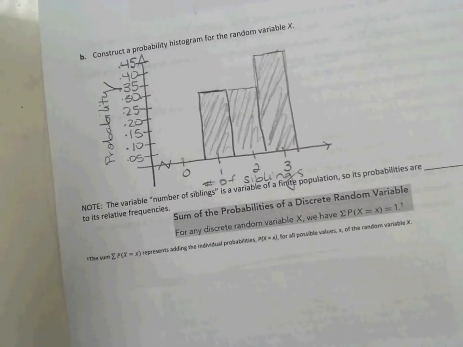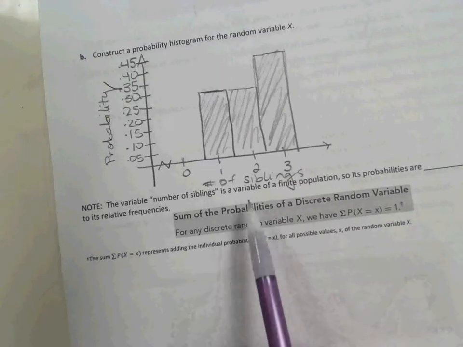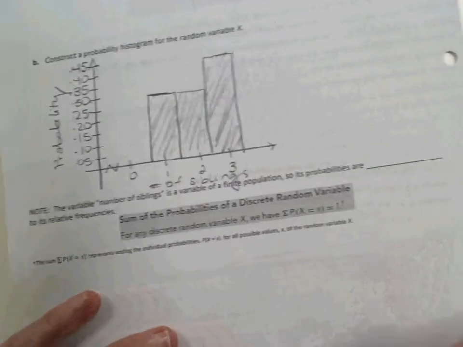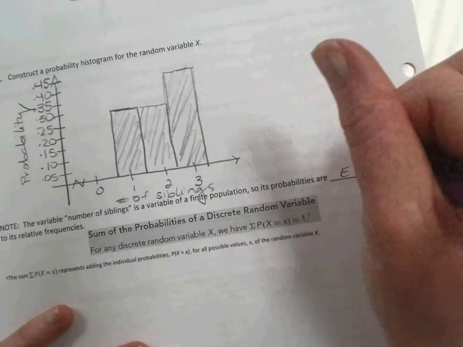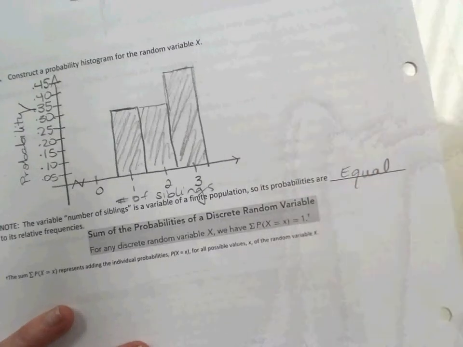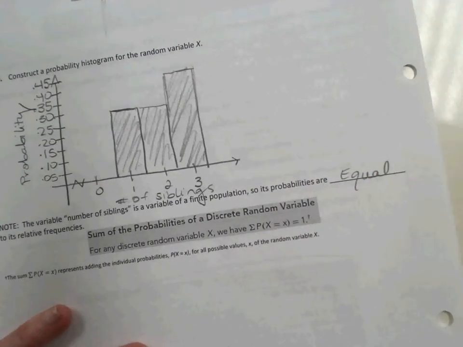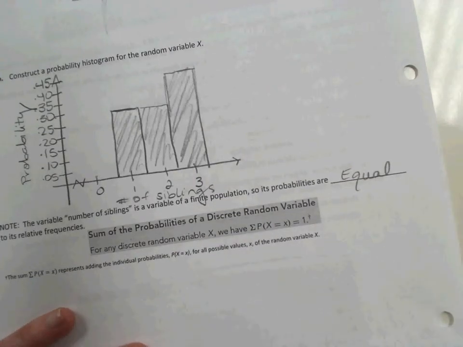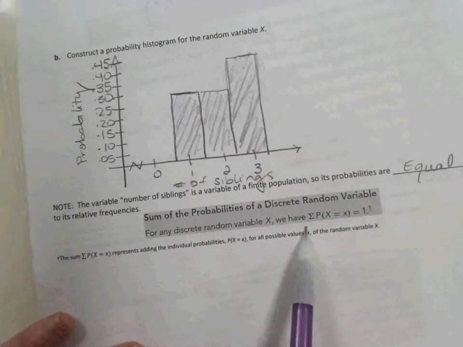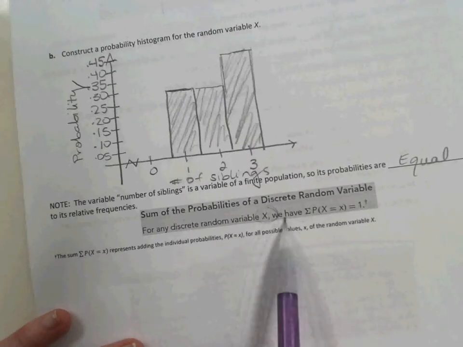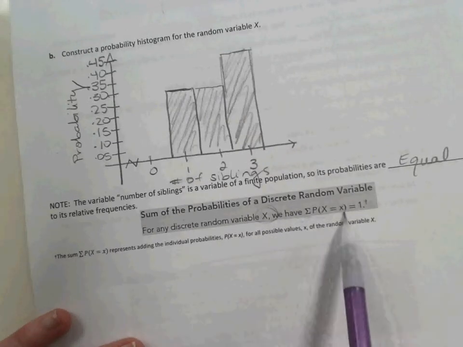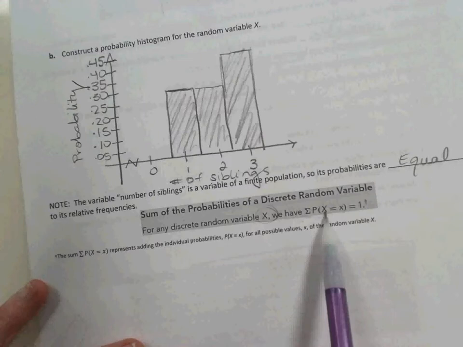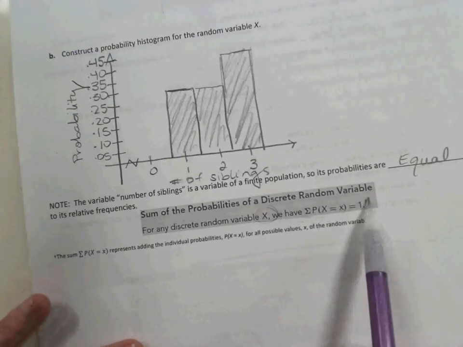So then the note, and this is what you've already observed, the number of siblings is a variable of a finite population, so its probabilities are equal to its relative frequencies. And then your gray box here says that for any discrete random variable, capital X, the sum of all the probabilities where capital X equals lowercase x is equal to 1.